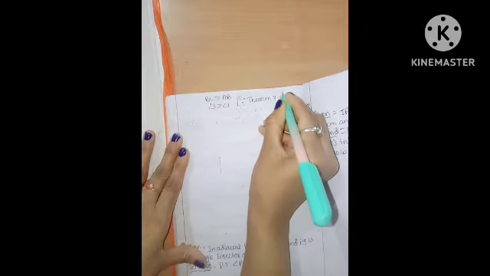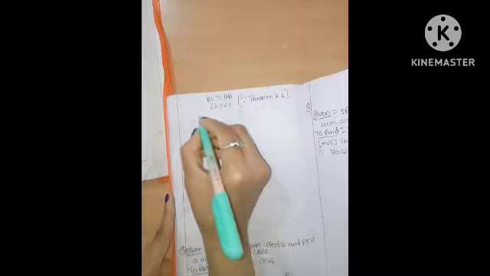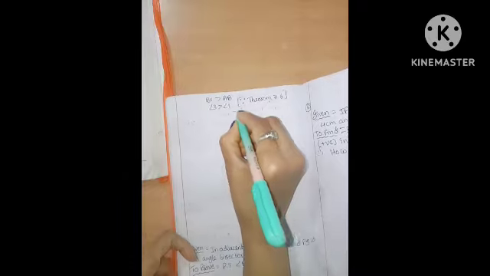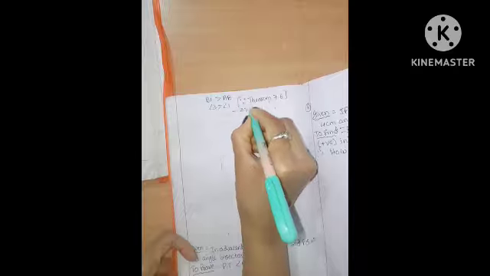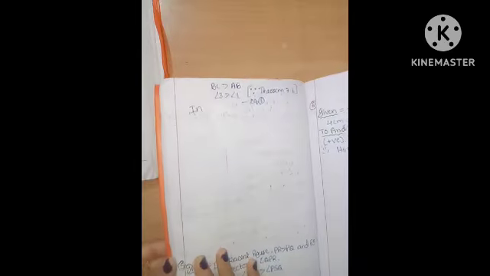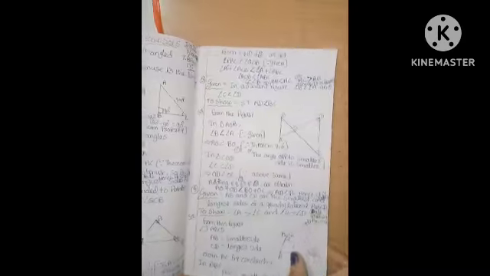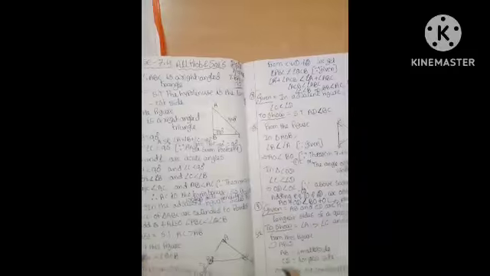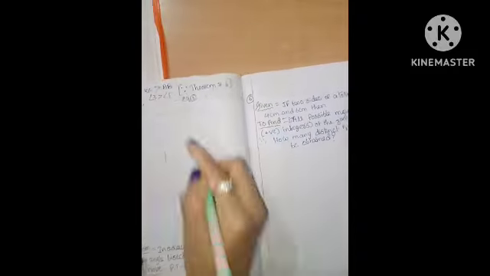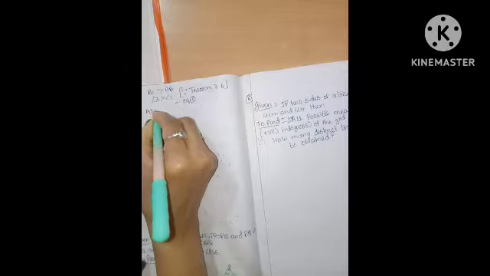Which theorem are we using here? It is theorem 7.6. Are you clear? And next, this is equation number 1. Next, let us take another triangle. What is the other triangle? Here it is, triangle ADC. In triangle ADC.